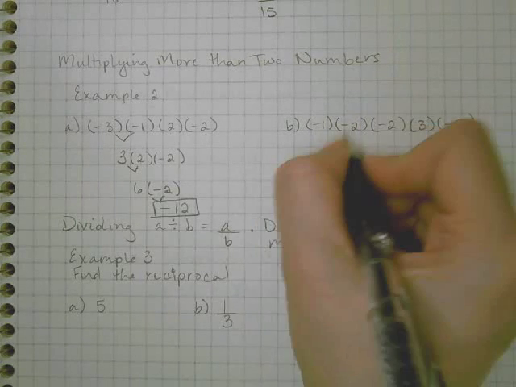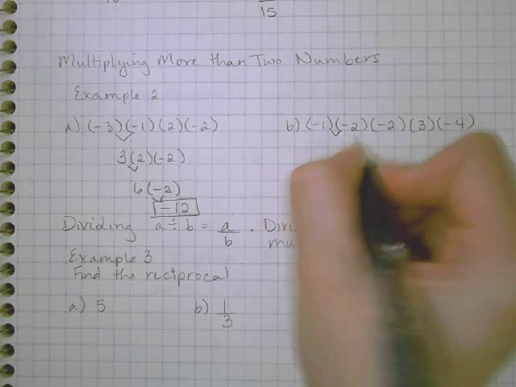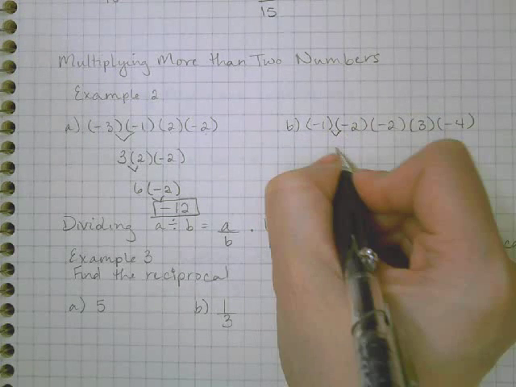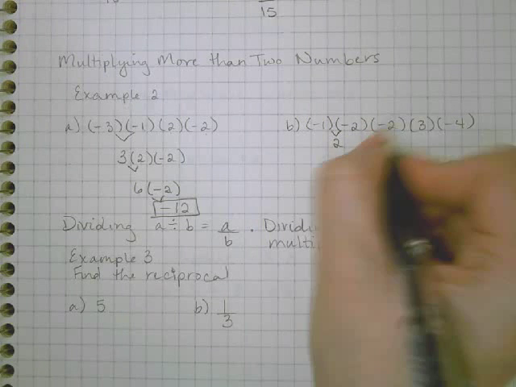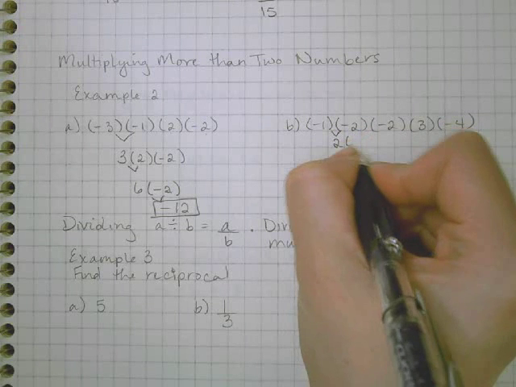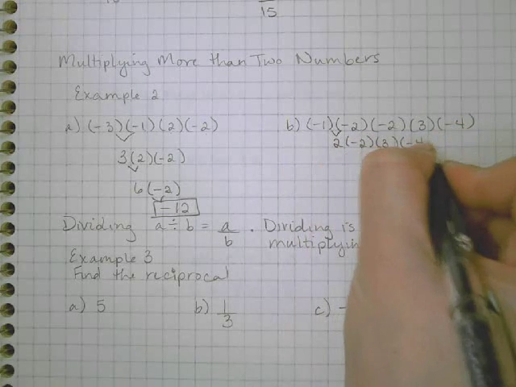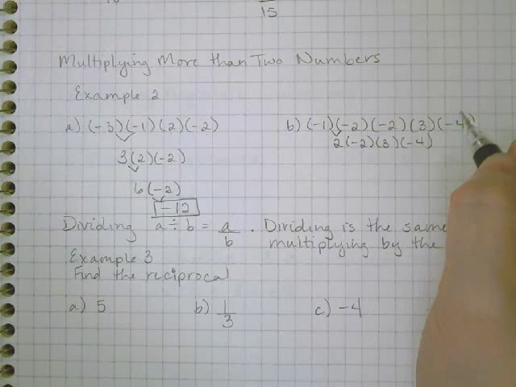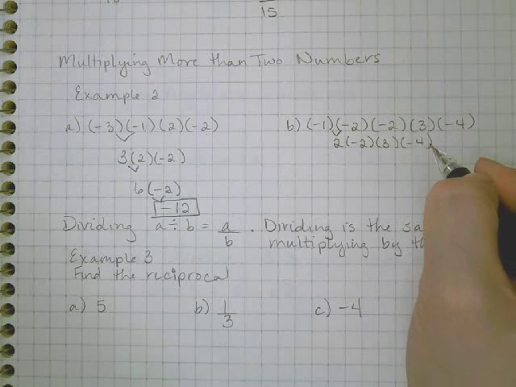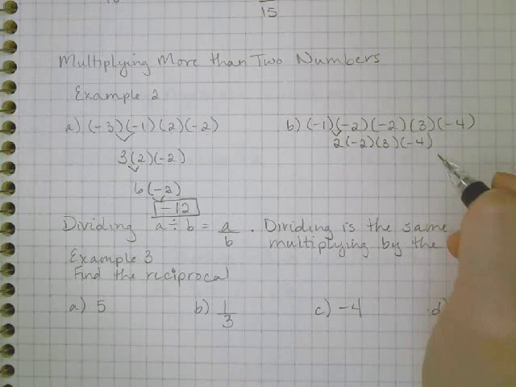Now if I look at part B, I'm going to have to write this a little smaller. Negative 1 times negative 2 is a positive 2. I'm going to drop down everything else: this negative 2 times 3 times negative 4. And when I say I'm going to drop it down, I mean I'm just moving it down from the first step to the second step because I didn't use it, so I'm rewriting it.